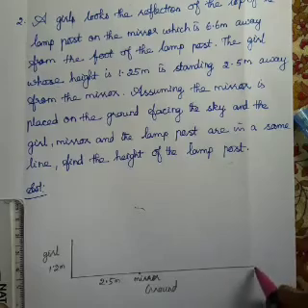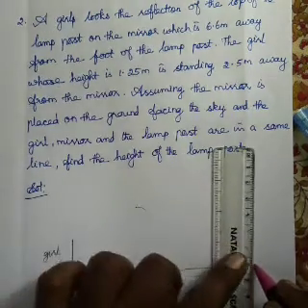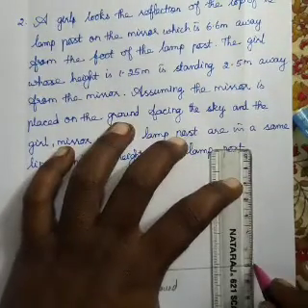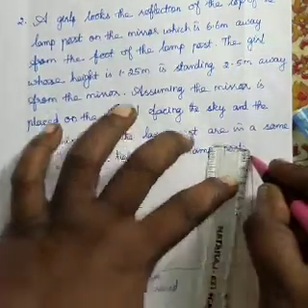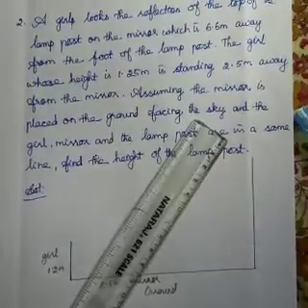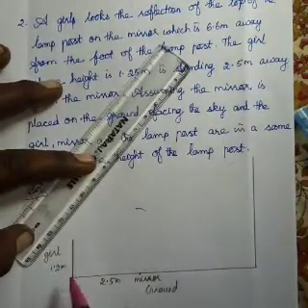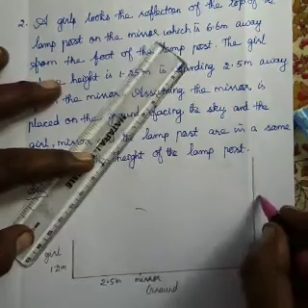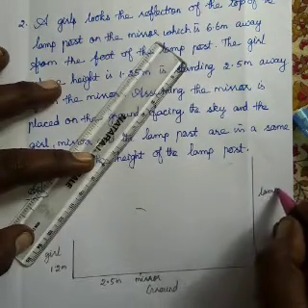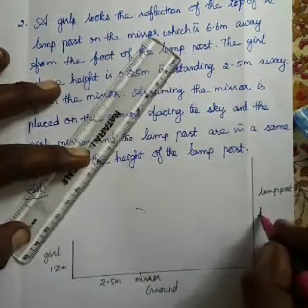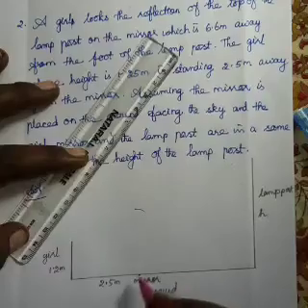Then here is the lamp post. Anyway, its height is very big compared to the girl or the mirror. The mirror is just placed on the ground only. This girl's height is 1.25 meter. So this is the lamp post. We can consider the height of the lamp post as the height that we need to find out.